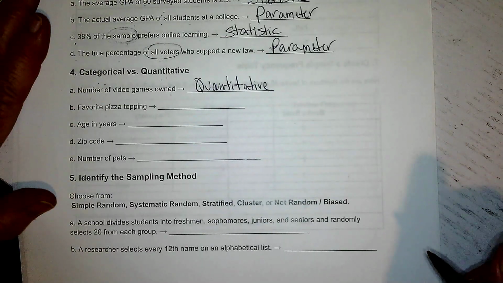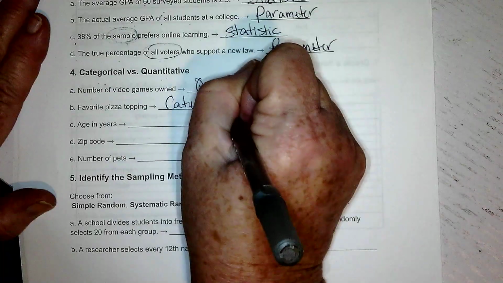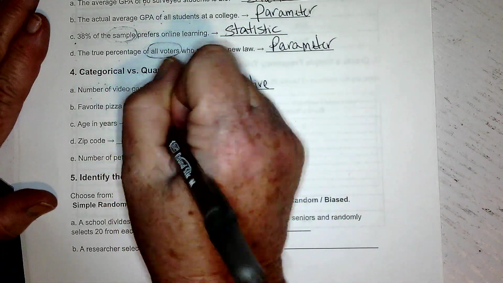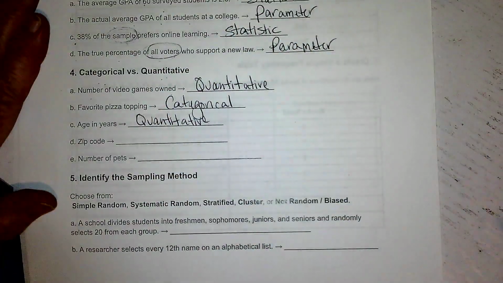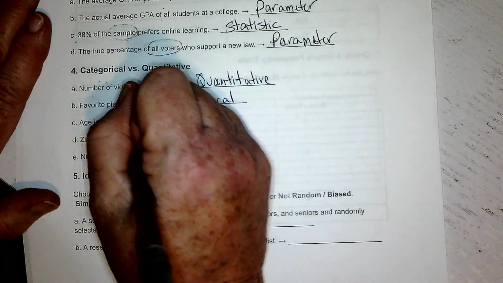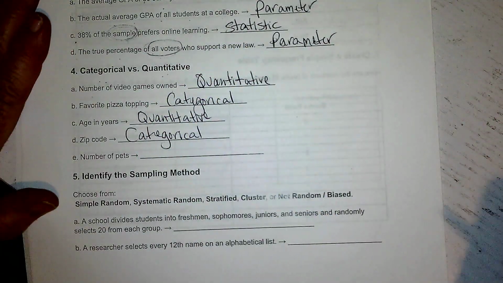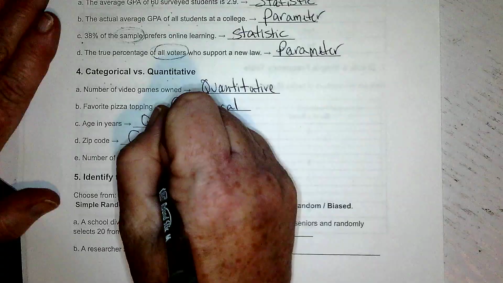Favorite pizza topping. Well, that's not a number, so that's categorical. Age in years. We can take the average of the age of our class, so that's going to be quantitative. The zip code we've had before. You could also say Social Security number. We could say J number. There's just so many opportunities here, so that's categorical. And the number of pets. It's a number, and can we take the average of it? Yes, we can. So that is quantitative.